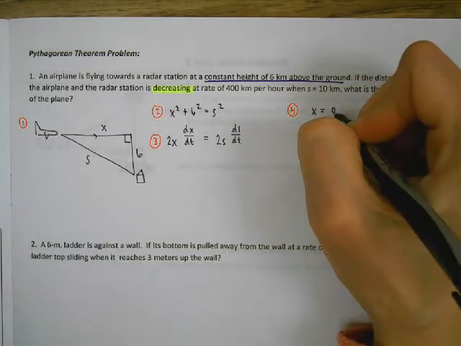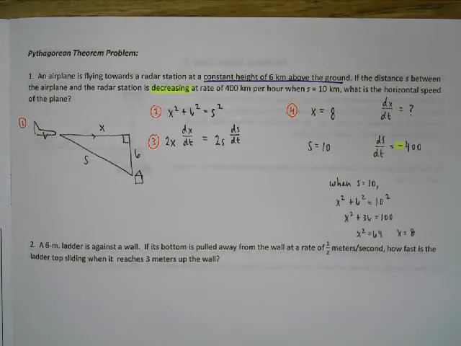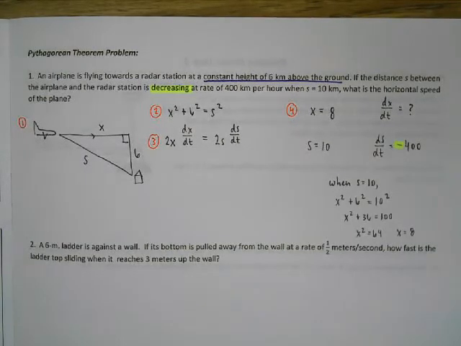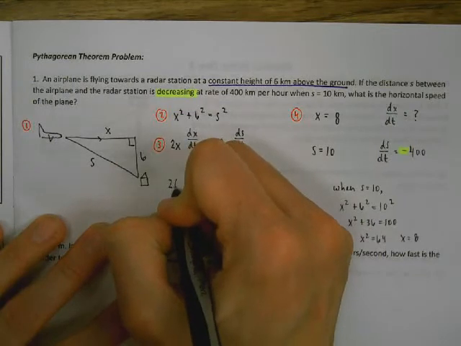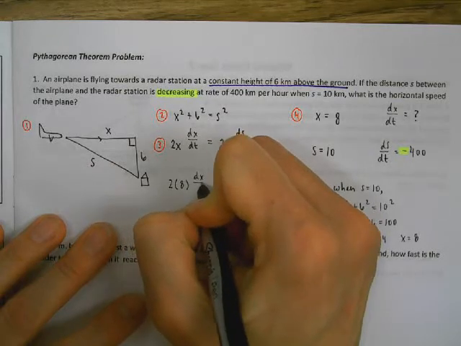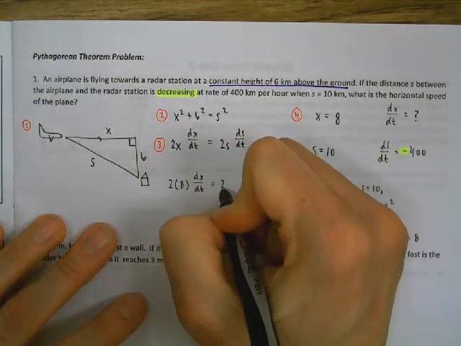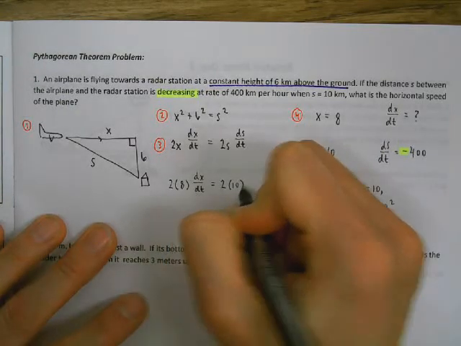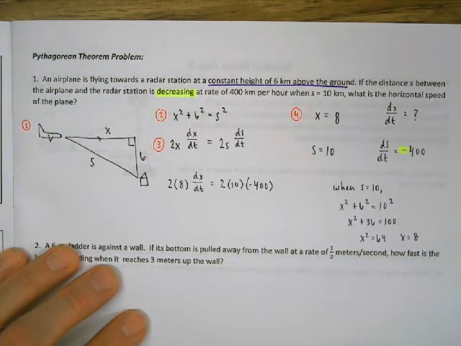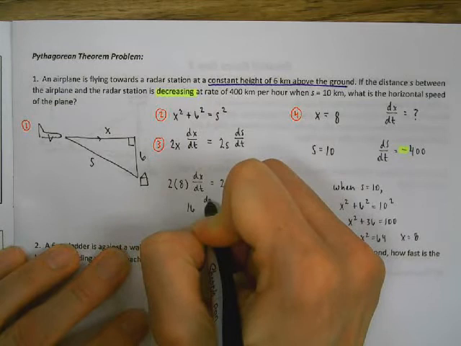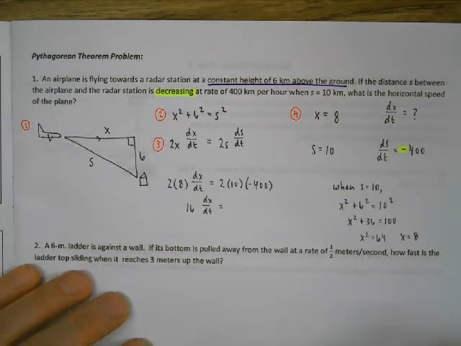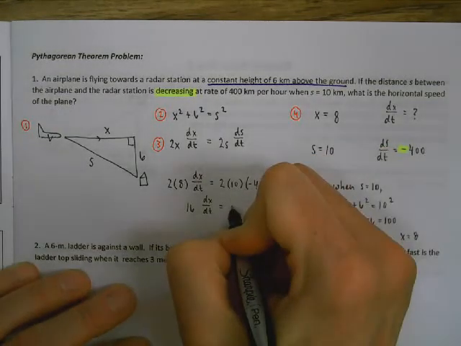So now I can go back and plug that in. Now I have everything I need to plug into my formula and solve for dx/dt. So I have 2 times x, which is 8, times dx/dt, which is what we're trying to find. And that's equal to 2 times s, which is 10, times ds/dt, which is negative 400. So now we're just going to solve. I'm going to have 16 dx/dt, and that's going to be equal to negative 8,000.